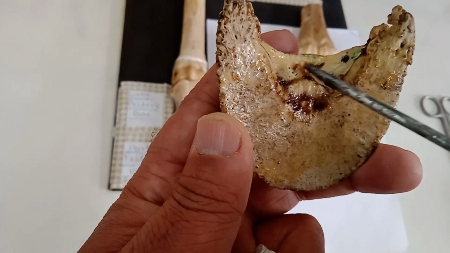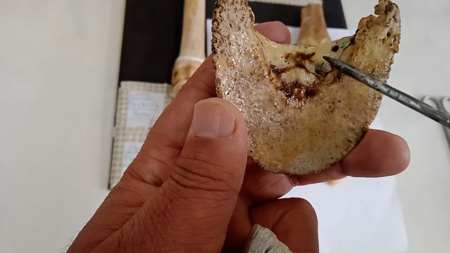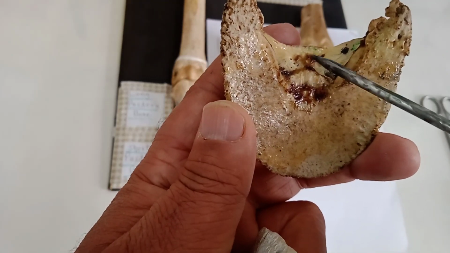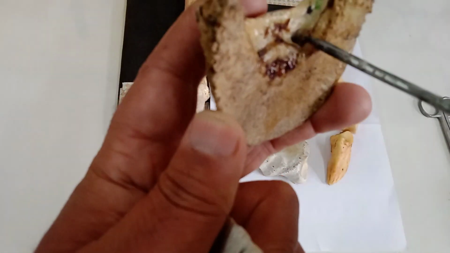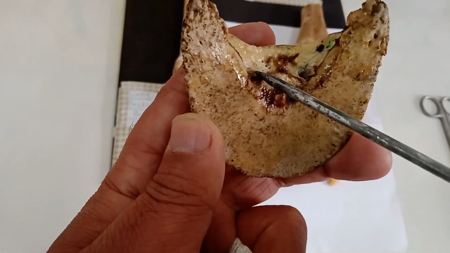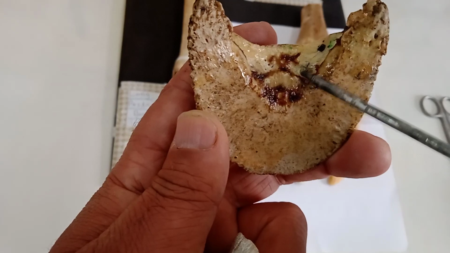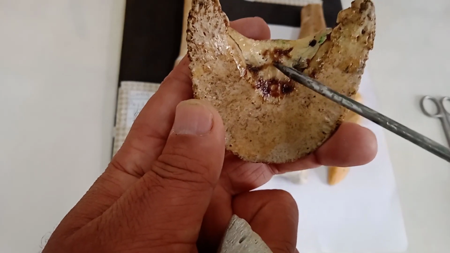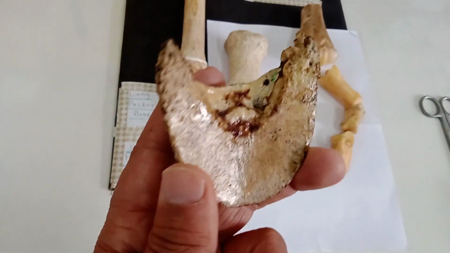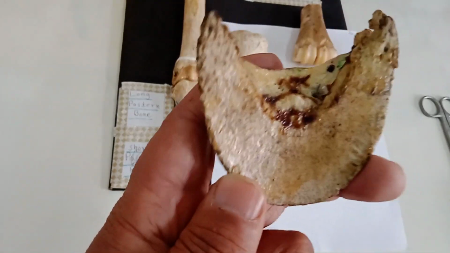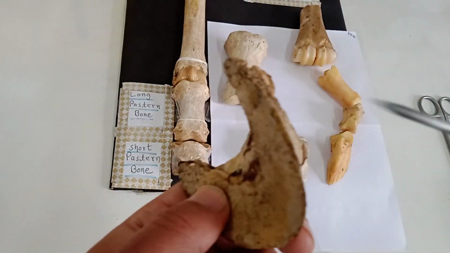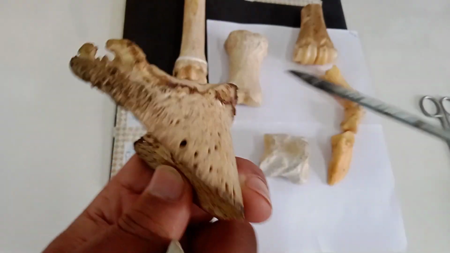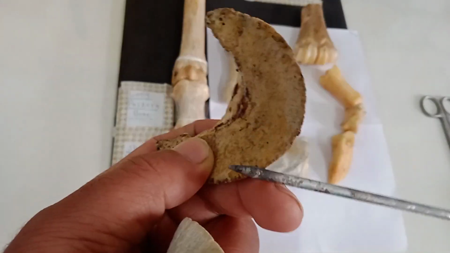This is usually semilunar in shape, and on this flexor surface there will be the attachment of the deep flexor tendon. So the deep flexor tendon will be attached here. Then if you look at the borders of this bone, the borders will be between this surface and this surface. So this is one of the borders.